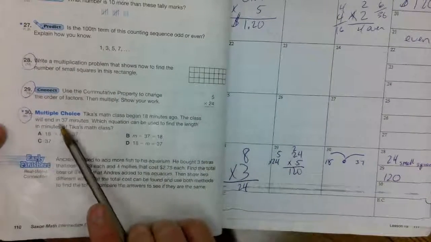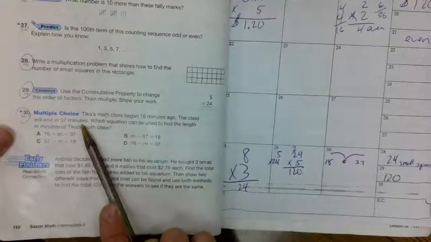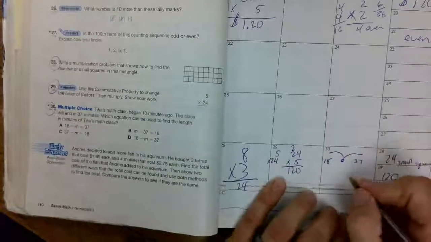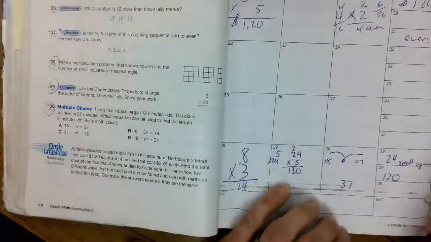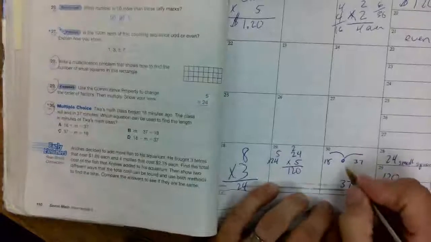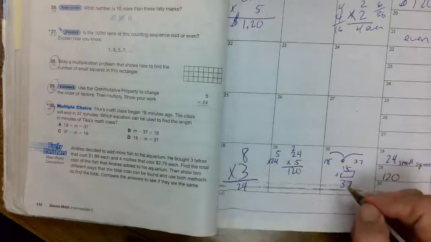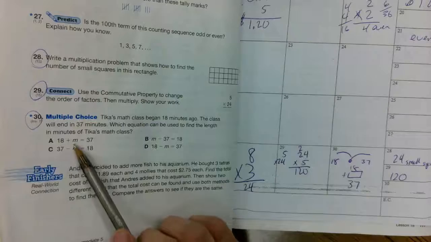The class will end in 37 minutes. That's when it ends. So that's the total. Okay? And so we get 18 plus some time equals 37. See if we can find one that looks like that. 18 minus D equals 37? No, 18 plus M equals 37. So our answer is A for that one.